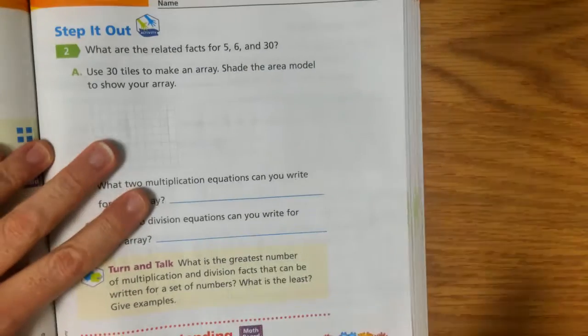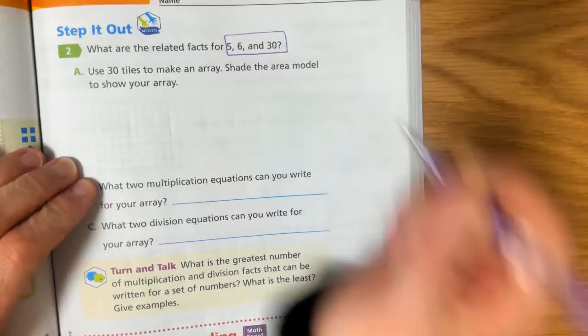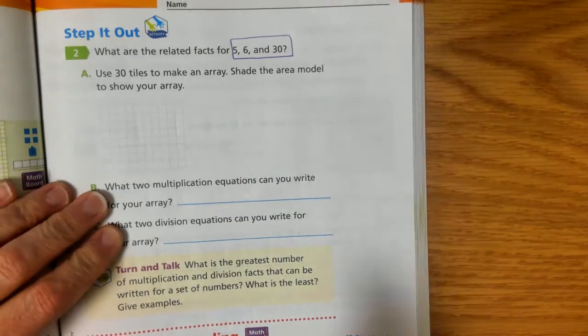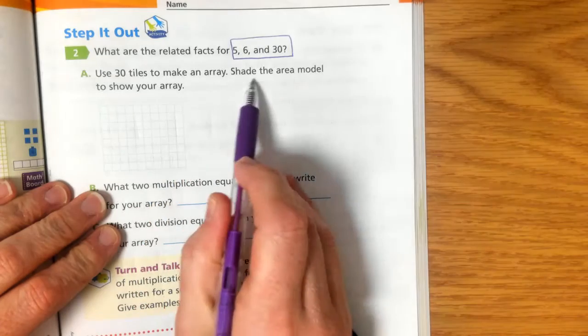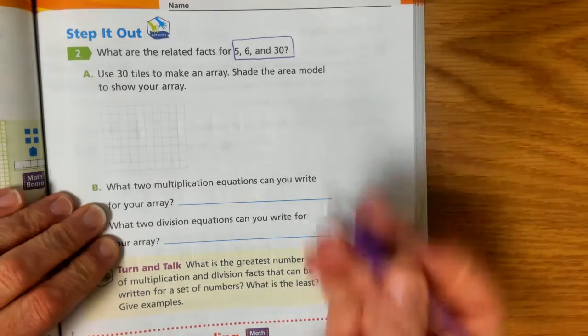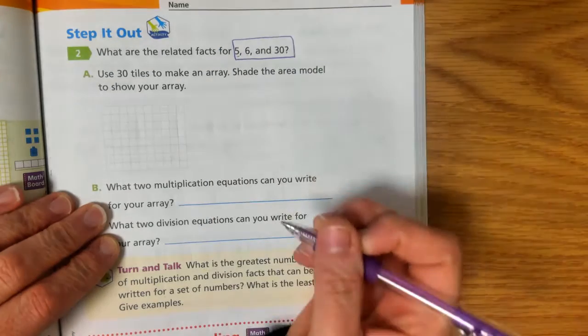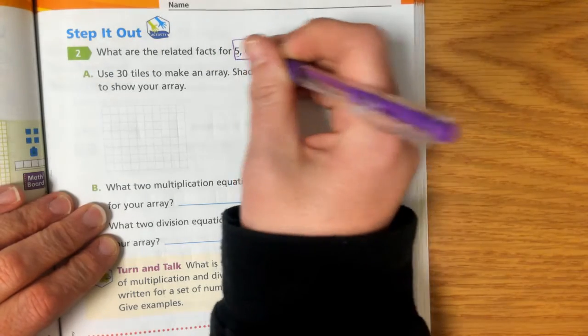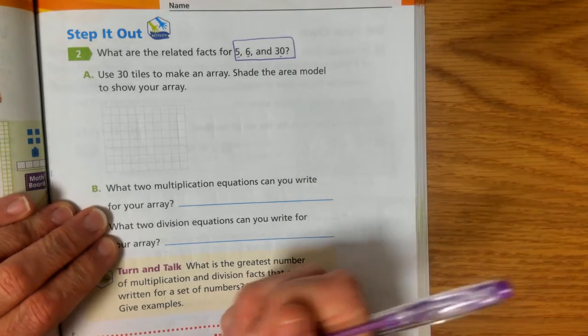The next group of related facts we have are 5, 6, and 30. So they want us to use 30 tiles to make an array. Shade the area model to show our array. Well, we could do 5 rows with 6 in each row, which would give us our 30. Or we could do 6 rows with 5 in each row to give us our 30. Whichever way we want to do it.